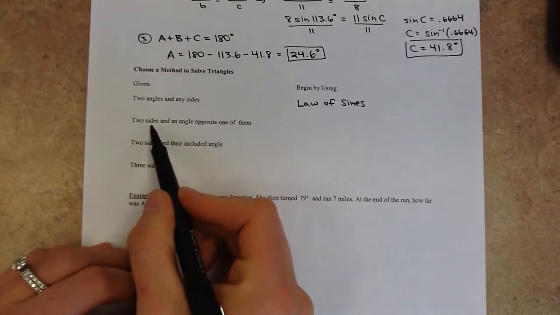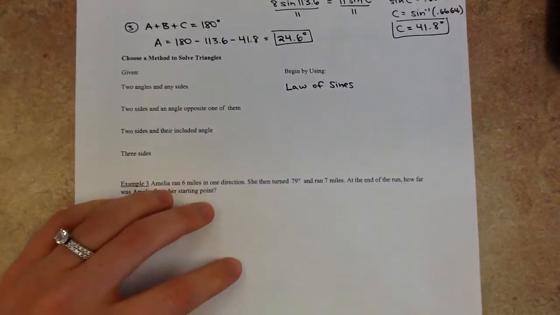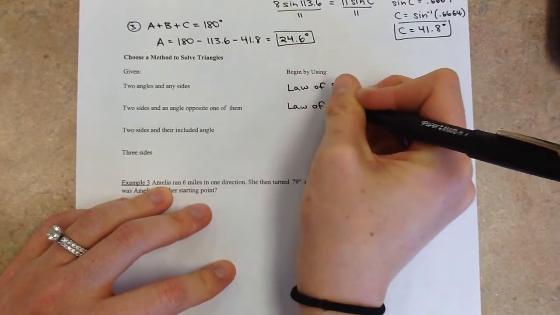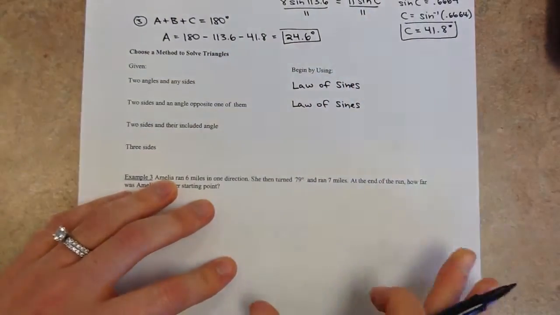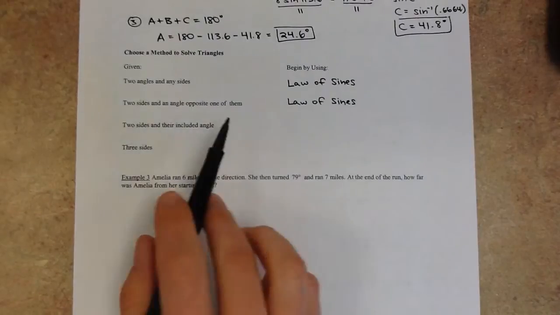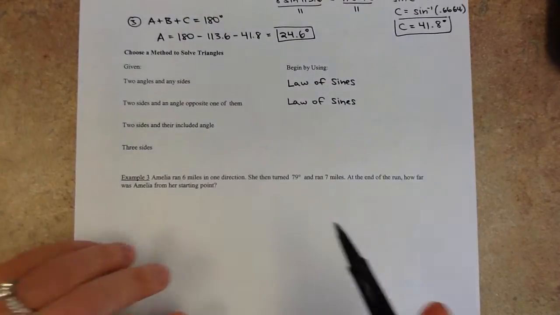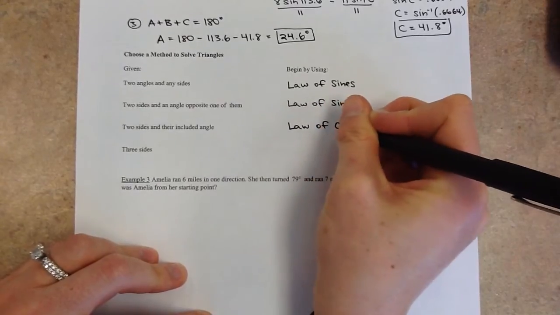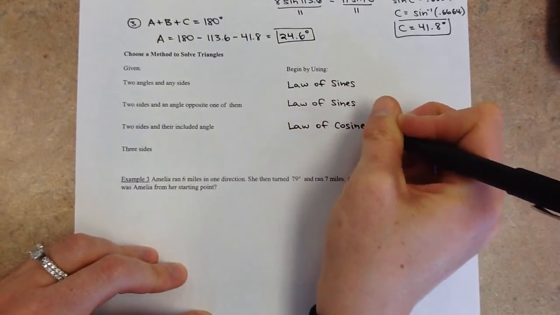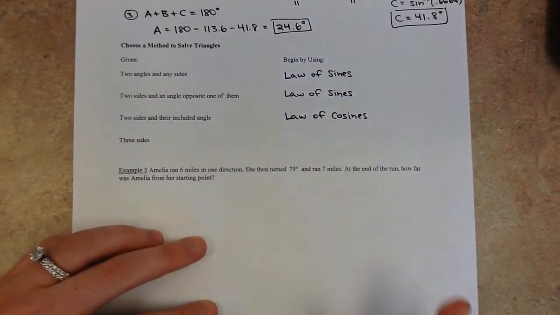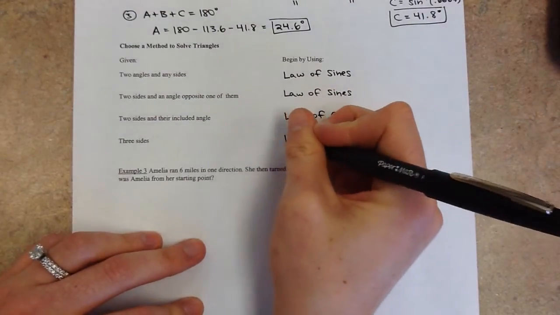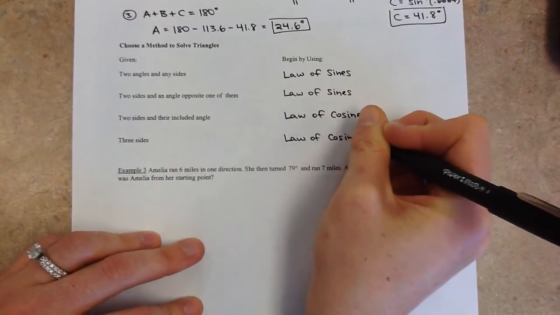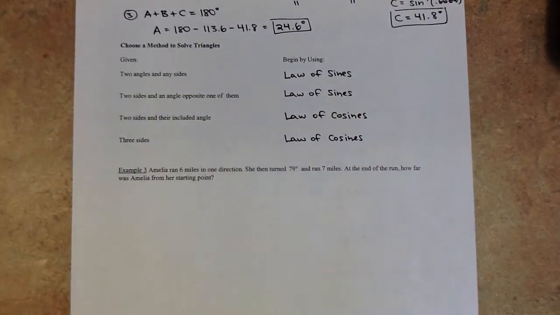And then if you have two sides and an angle opposite one of them, that's the side-side-angle situation, you start there with law of sines as well. Those are the two situations that we focused on yesterday. And then these two new situations today: the side-angle-side, you have to start first with the law of cosines to get that missing side. Or if you have the side-side-side situation, you have to start with law of cosines to get the first angle. And remember, you always start with the largest angle in that situation.